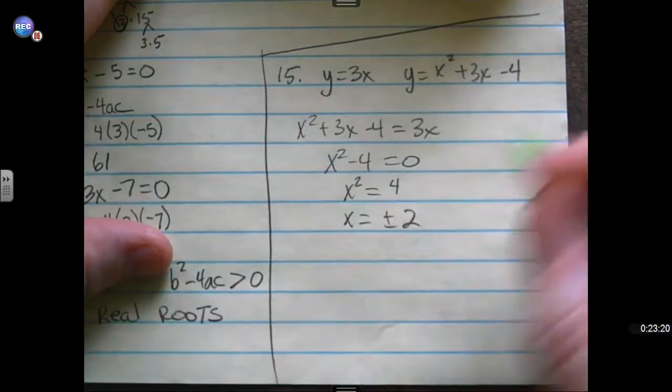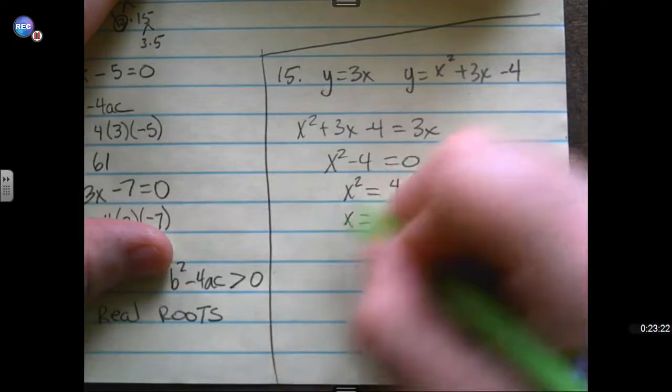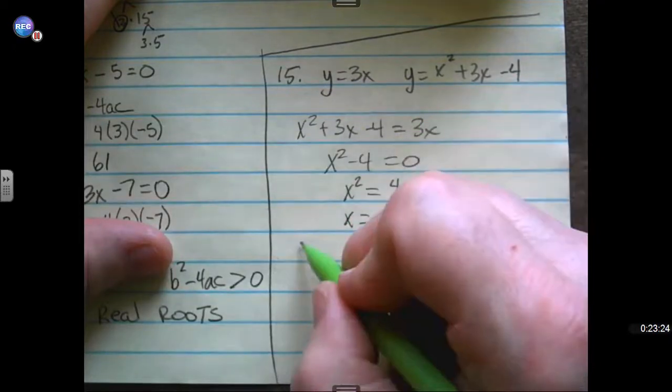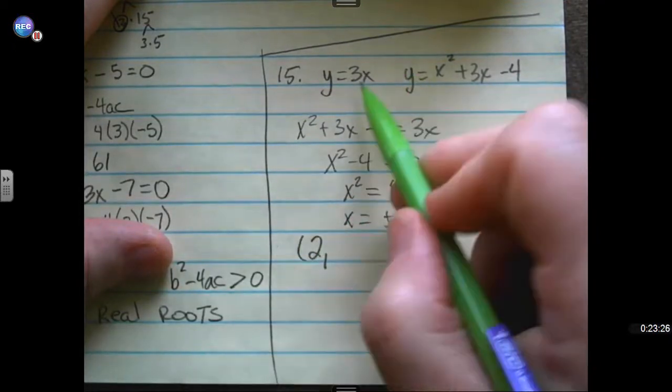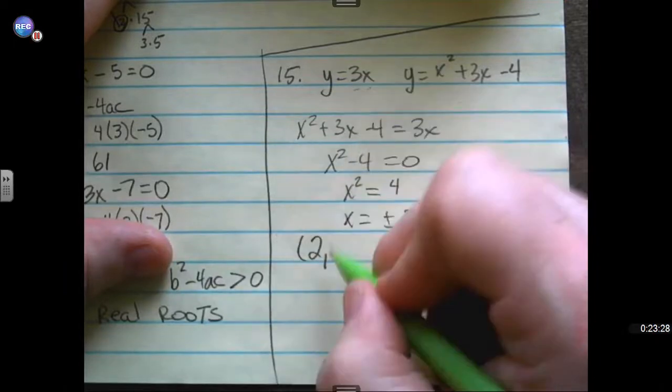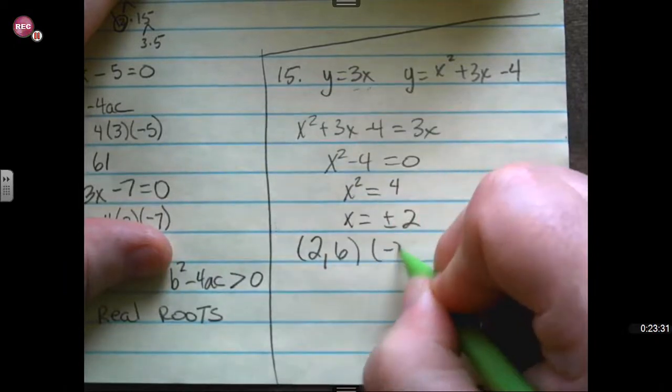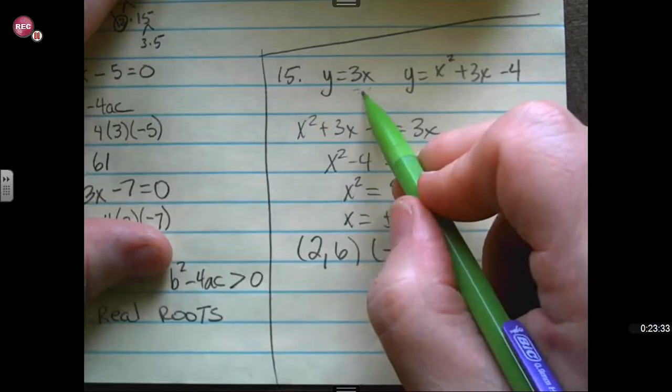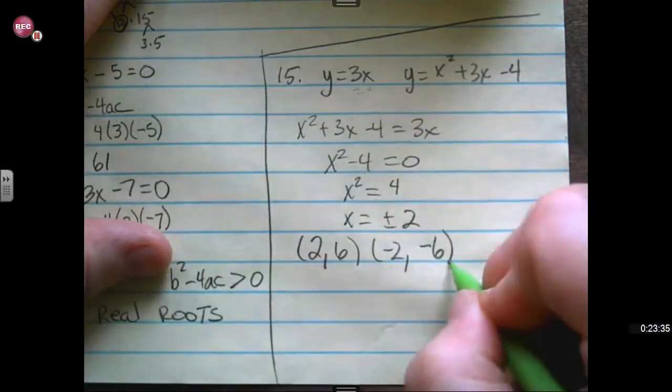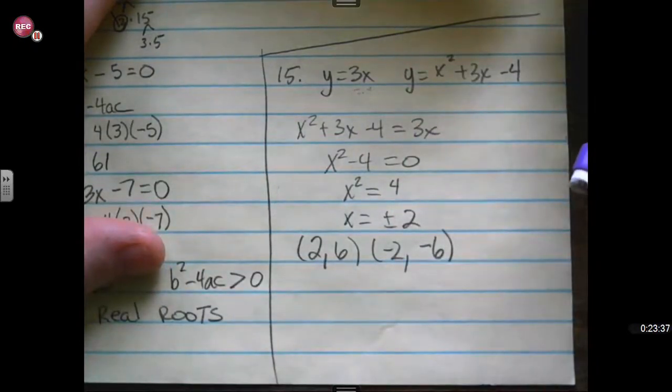That was nice. So this line and this parabola intersect at the points 2, then I plug that in here and get 6, and at the point negative 2, and I plug that in here and get negative 6. And easier than it looked. All right.